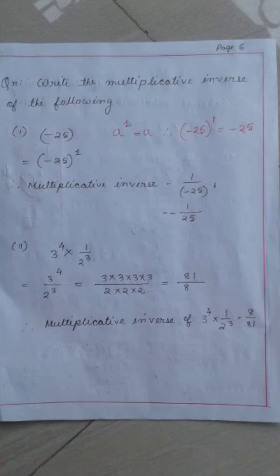So, multiplicative inverse is the reciprocal. Multiplicative inverse or reciprocal of minus 25 is 1 by minus 25 to the power 1, which is 1 by 25, and we will have the minus sign before it.